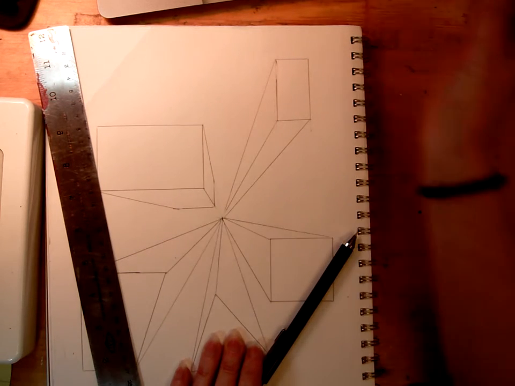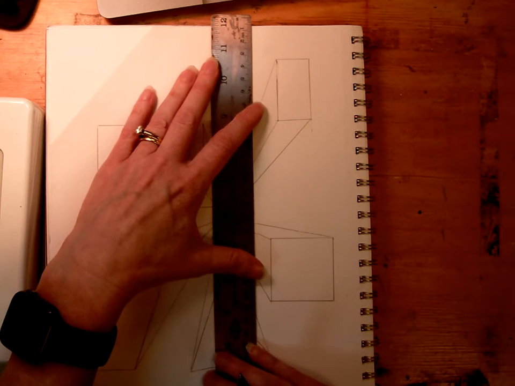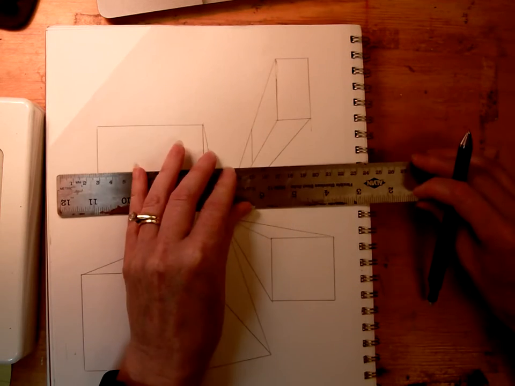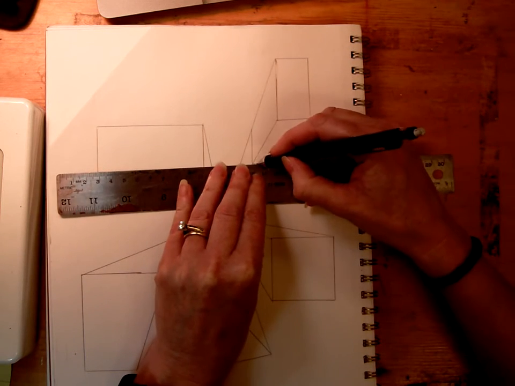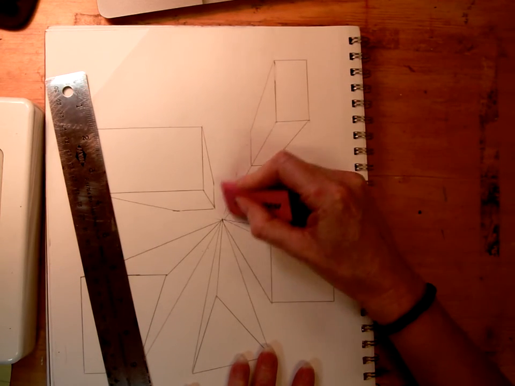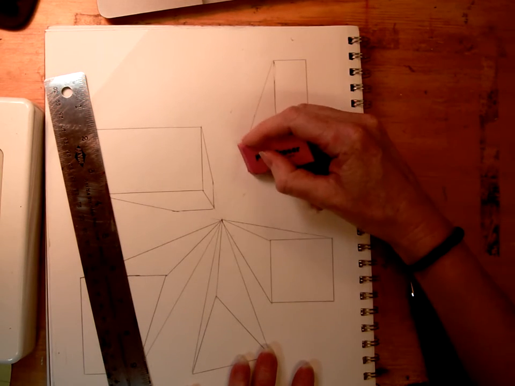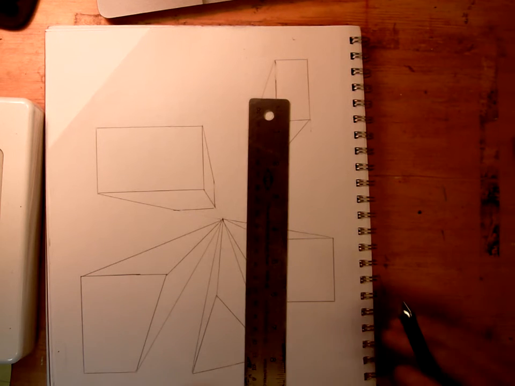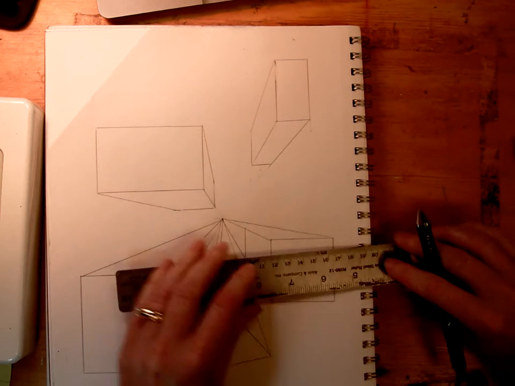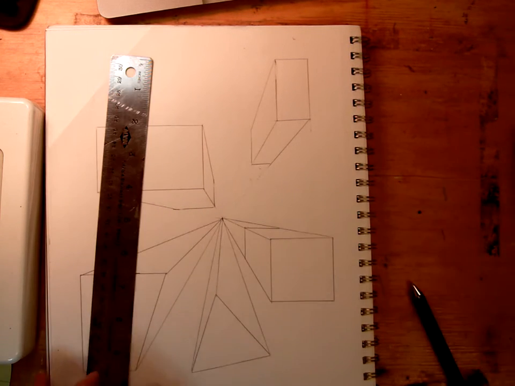Okay, so I'm going to go over here and same thing. I'm going to line up right here and go straight down. Turn the ruler, line it up right here. Okay, I no longer need these lines. So I go to this side, move it straight down, turn it straight across. Okay.